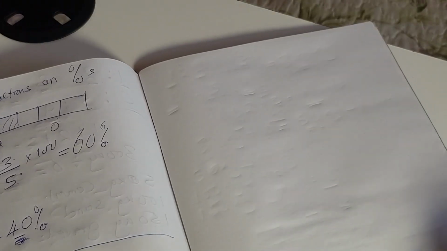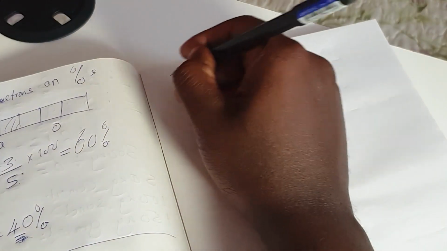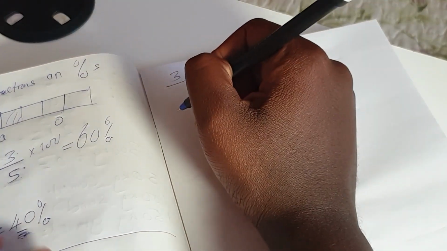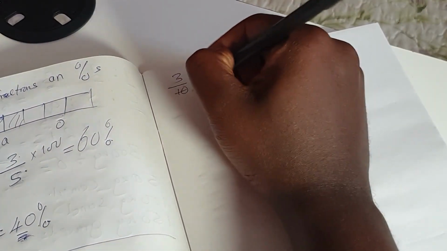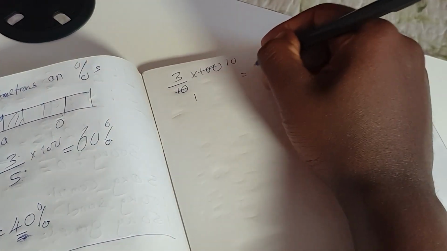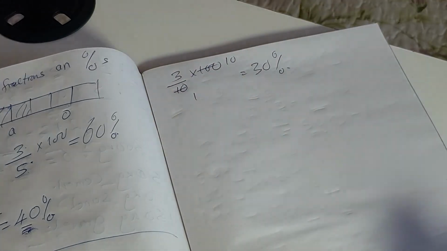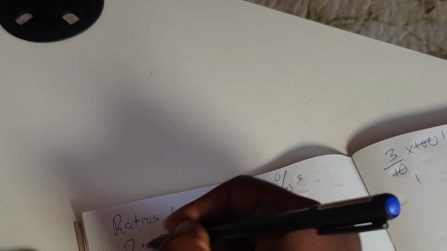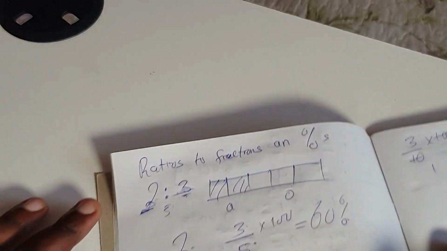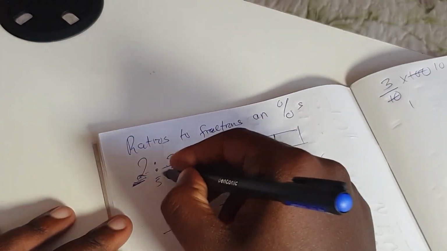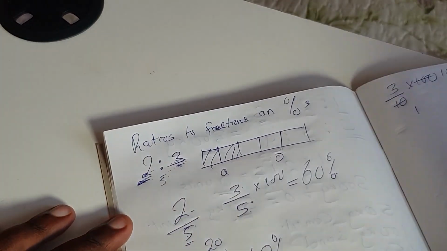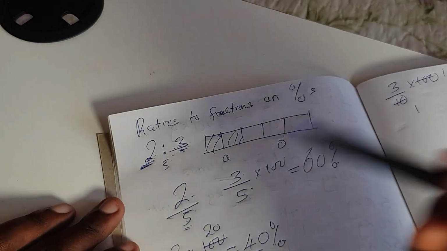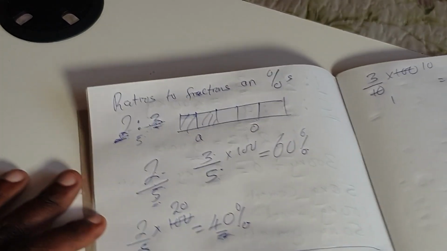If we take, for example, y, the fraction of y is 3 over the total, which is 10. And to convert this to a percentage, you multiply by 100, divide by 10, 1, divide by 10, 10. So you get 30%. So to convert a ratio into a fraction, you take the one value over the total value. You add up the values in the ratio, so you get 2 out of 5. Then to convert it into a percentage, you take the fraction and you multiply it by 100.